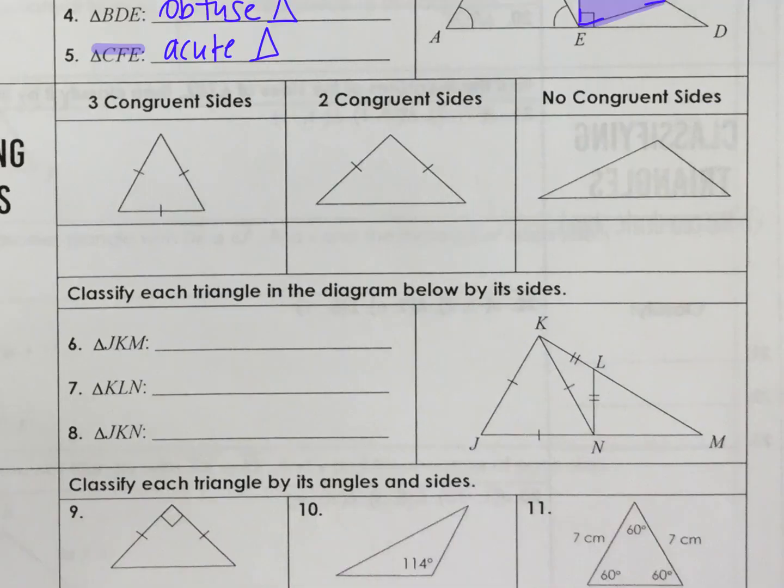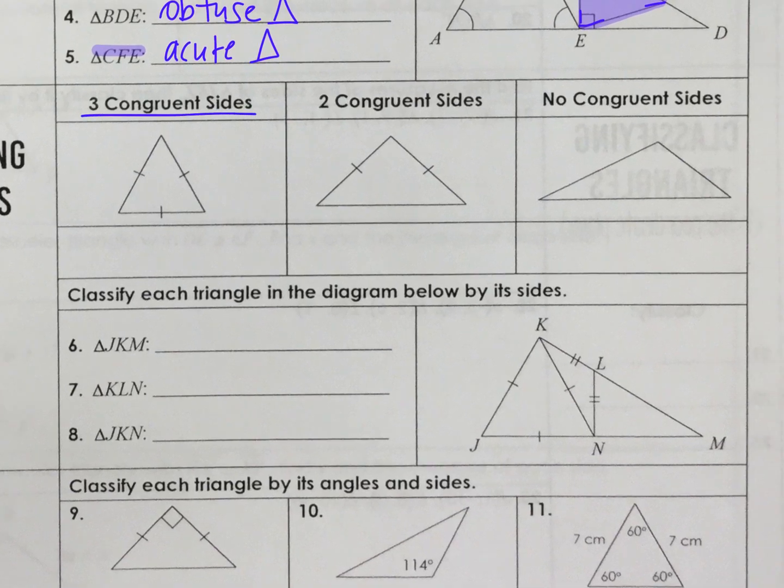So that was how we identify triangles by their angles when we look at their corners. Now we're going to look at their sides. If I have 3 congruent sides, which means my hash marks match, 1, 2, 3, then I have what we call an equilateral triangle. All these words should be familiar to you.